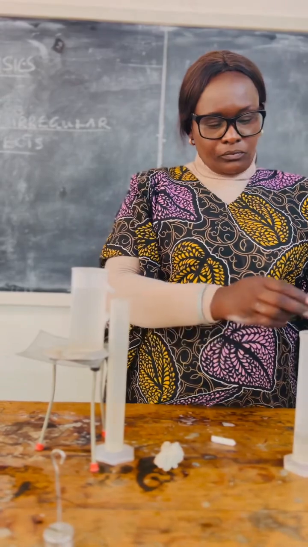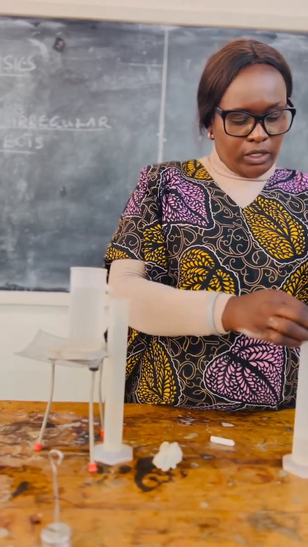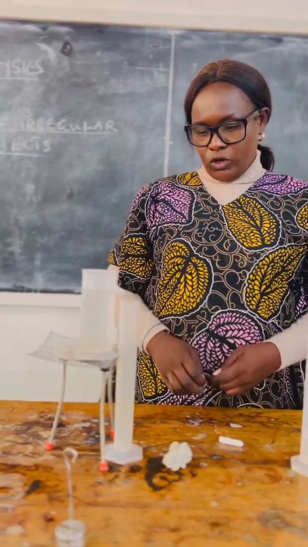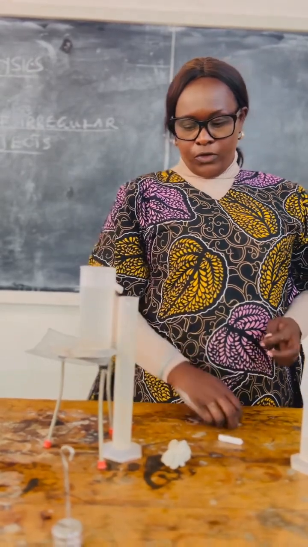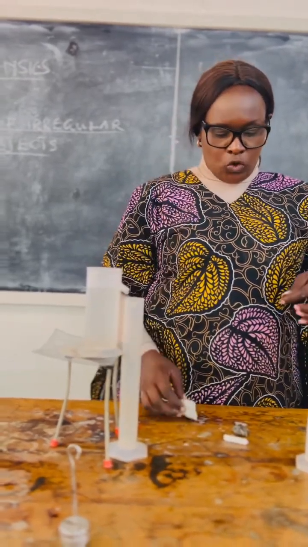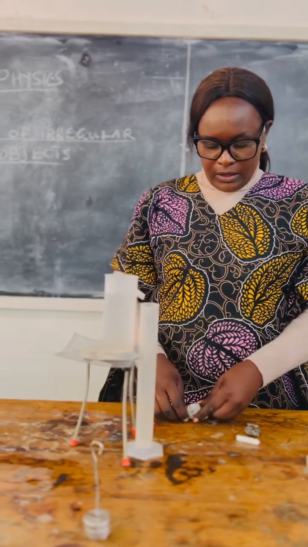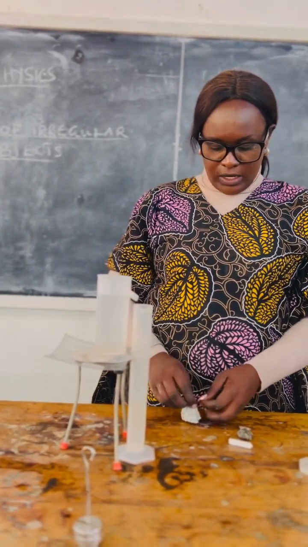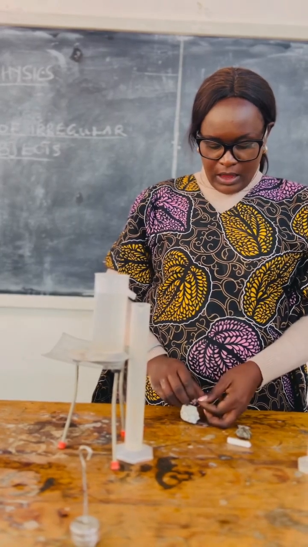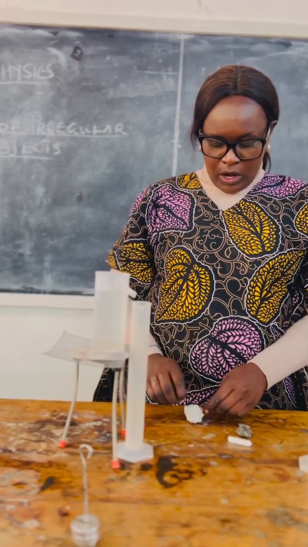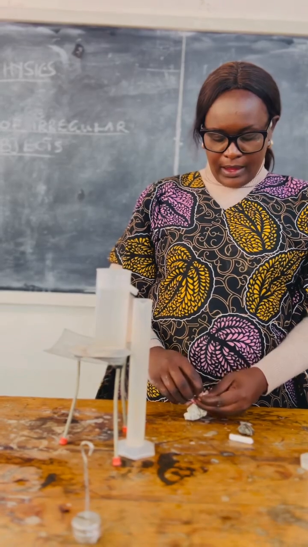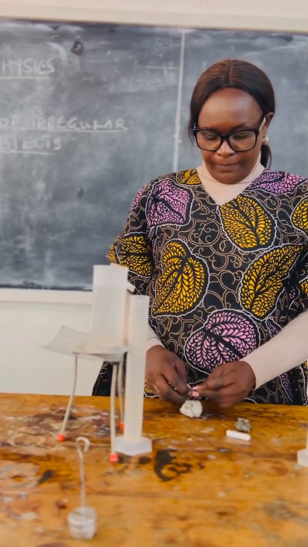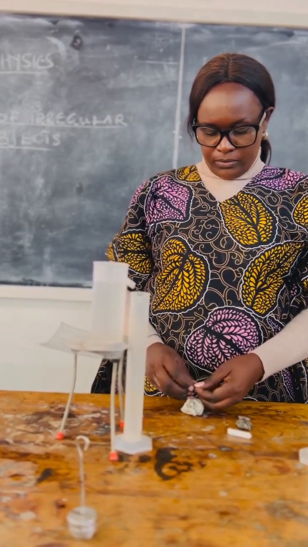Then I am going to measure the volume of this stone using this method, which is also known as a displacement method. So I will slowly tie a thin string around the stone.